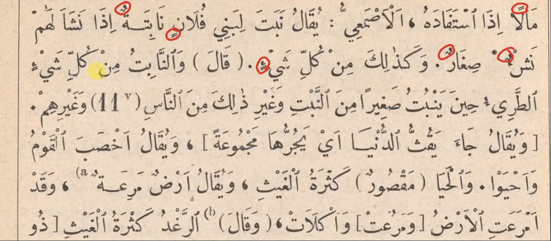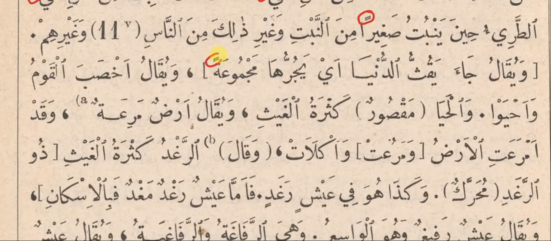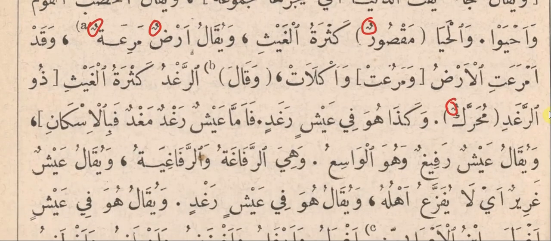Tanween at the end here, and here, and here, and here.